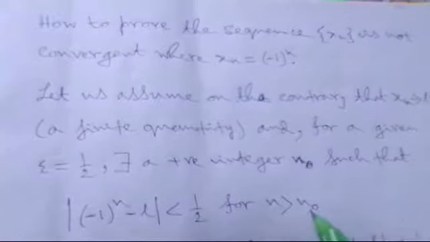If we take a positive integer n larger than n0, tending to infinity, we don't know how large it is, so we take n greater than n0. That is the general definition with n greater than n0.